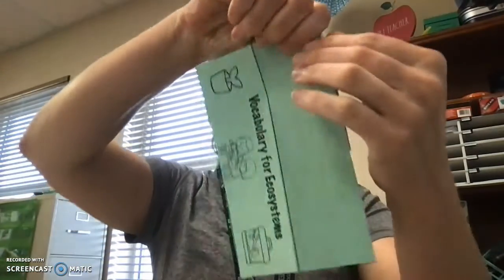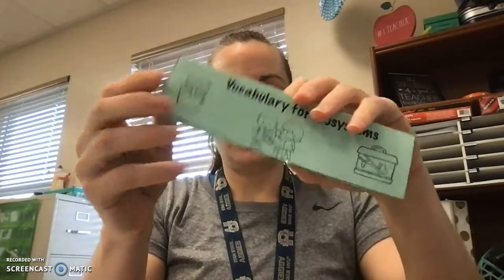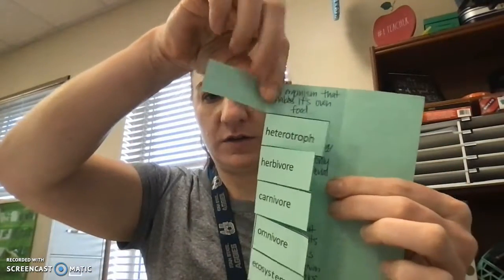So I cut it out. This is what it looks like in your packet. I cut it out and then I fold along this line. And then I cut each of these flaps. And then I fold along this line. So when you open your brochure, you're going to have all of these terms. And then underneath the term, you're going to write the definition that you learned about in the reading.